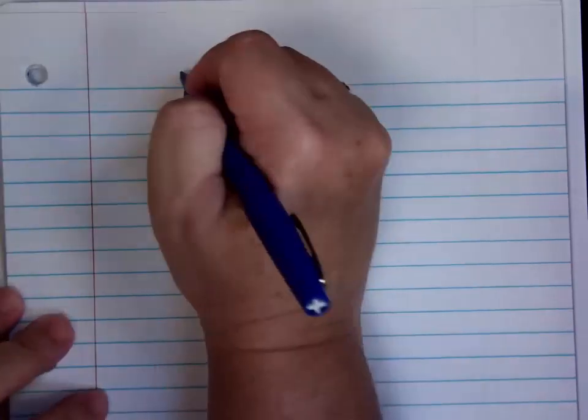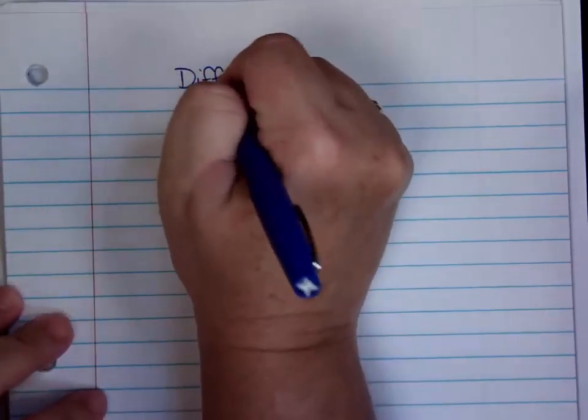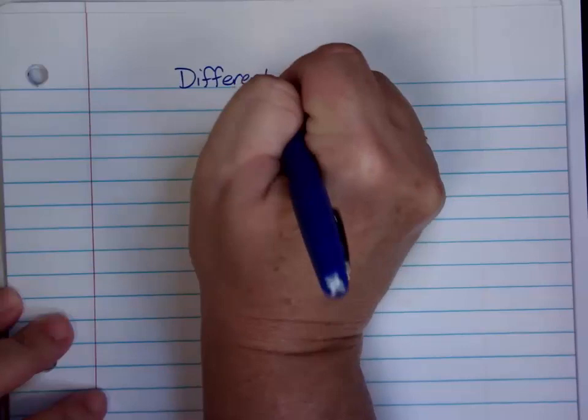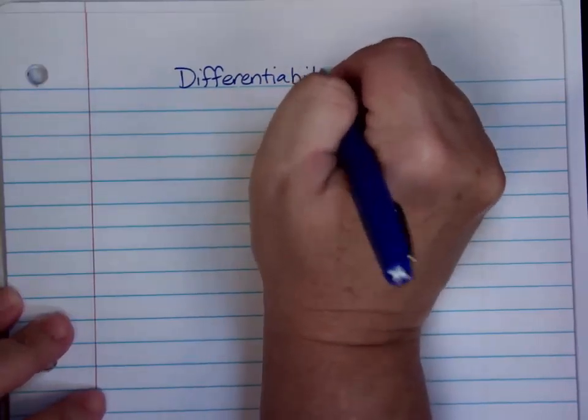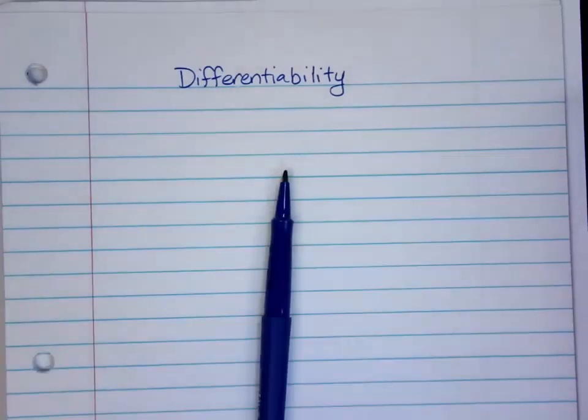All right, today we're going to talk about a concept called differentiability. Differentiability. That is a seven-syllable word. Counted the syllables last period. Differentiability. Now, anybody got a guess as to what this means?